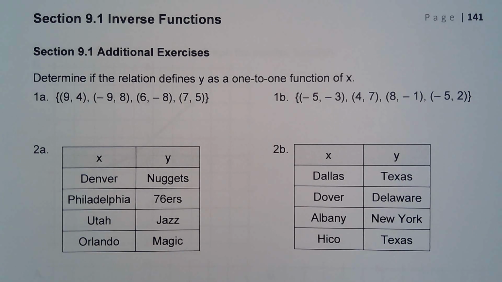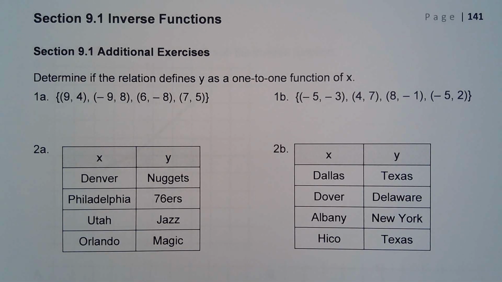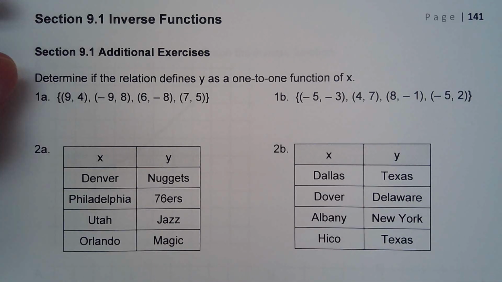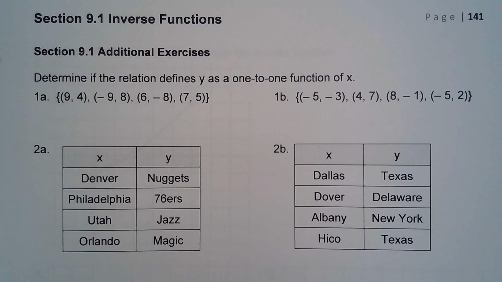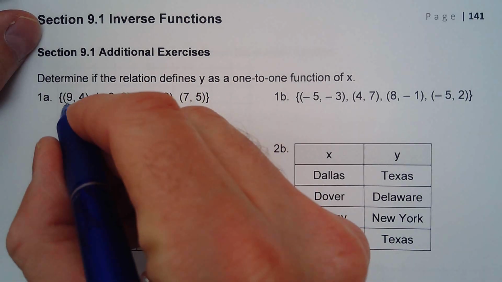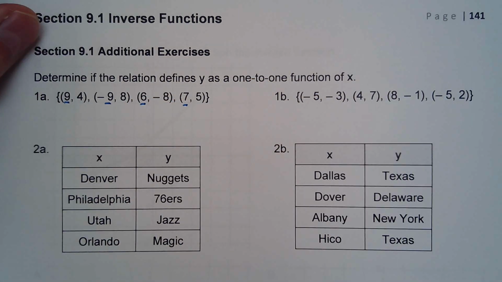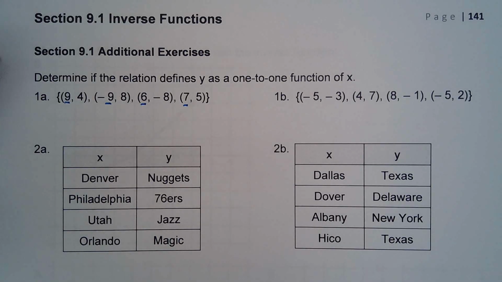So now we want to go and do the section 9.1 additional exercises. We want to determine if the relation defines y as a one-to-one function of x. So it needs to be a function and it needs to be one-to-one. First thing I'm going to do is check the x values. My x values are all distinct, so that means it is a function.